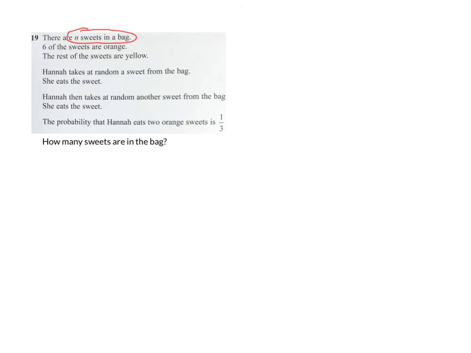So n sweets in a bag, 6 of the sweets are orange. So let's say we have n sweets, okay, 6 are orange. The rest of the sweets are yellow. So we have some sweets that are yellow. Now we don't know how many there are, so we could use another letter.